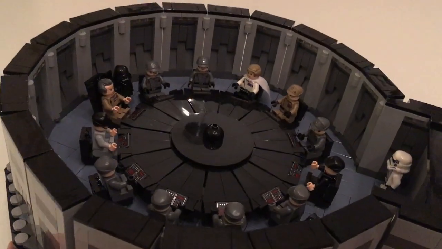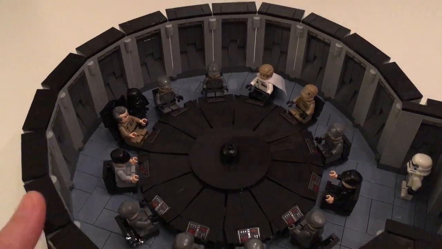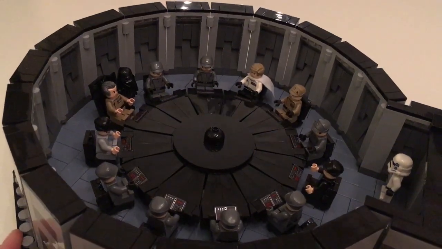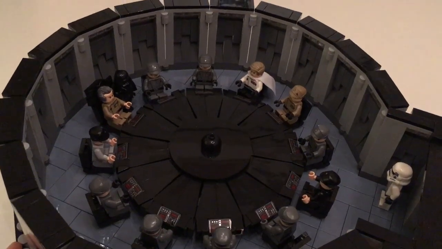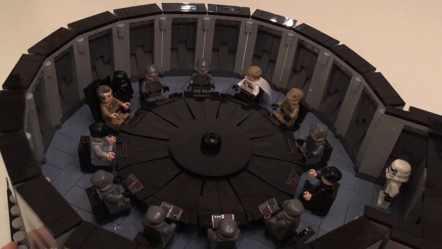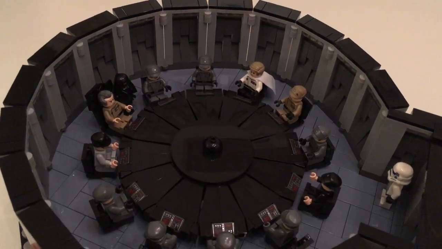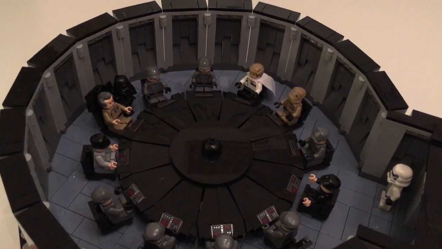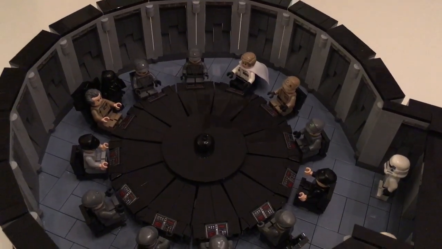The whole thing is 1,299 pieces, which is, I believe, more or less the same, maybe a little bit more than the Jedi Council chamber. But that's basically because of the brick-intensive techniques that are used, but it doesn't look that much more detailed because the details are very repetitive, and part of that price is in the tiled floor.